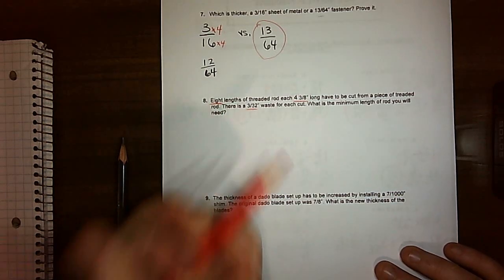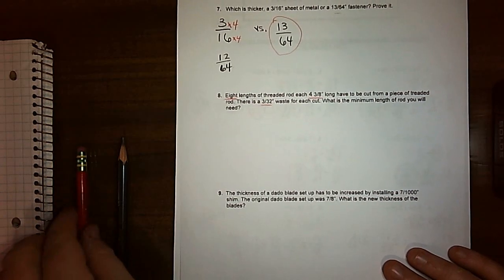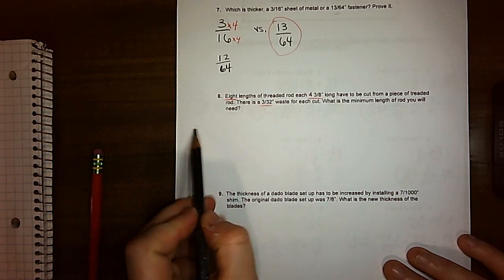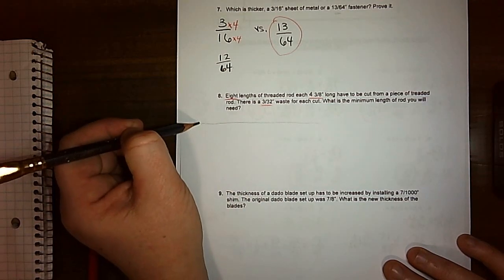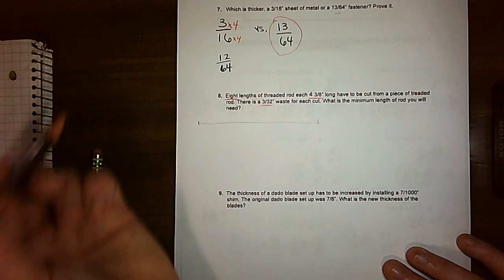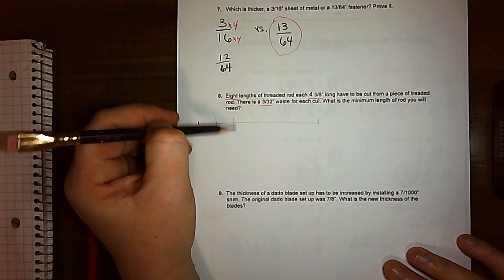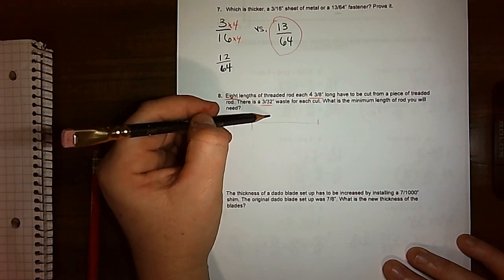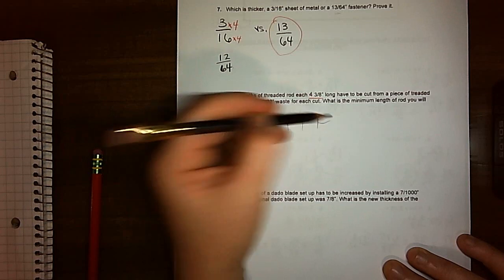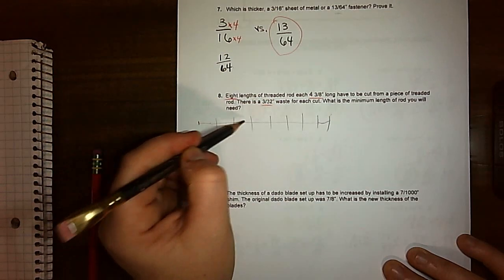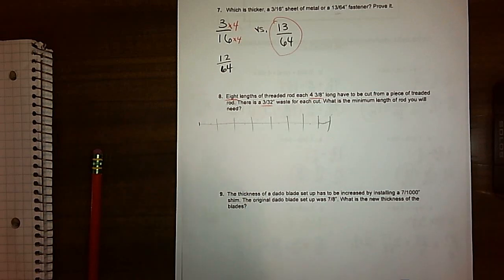So when you're cutting one rod, think about when you're cutting something. I have a whole rod, but do you guys understand that I'm only going to be making 7 cuts? 1, 2, 3, 4, 5, 6, 7 cuts. Is that it there? 1, 2, 3, 4, 5, 6, 7, 8. Yeah. So I made 7 cuts.